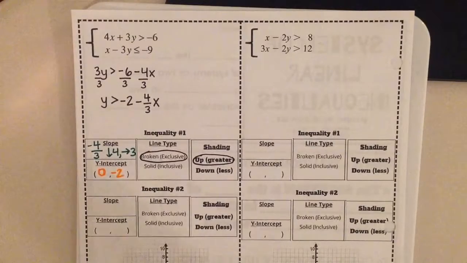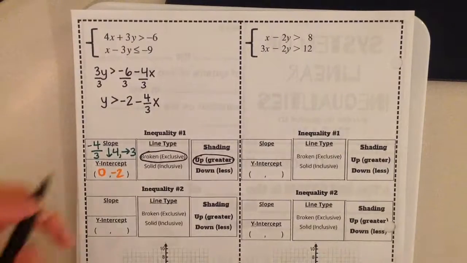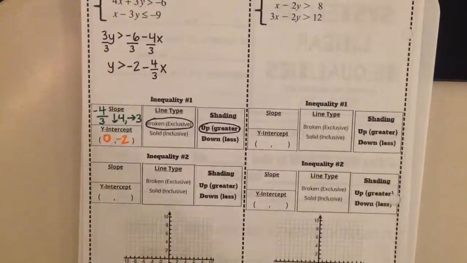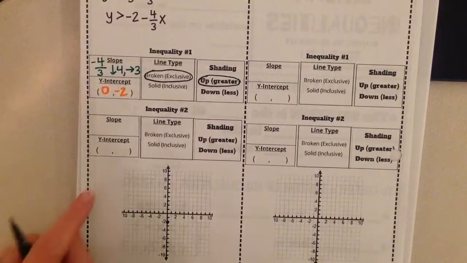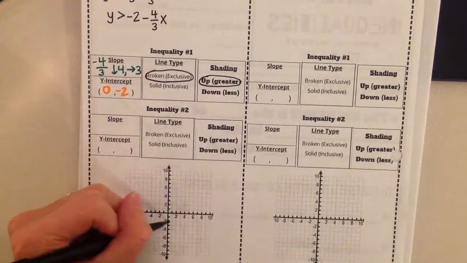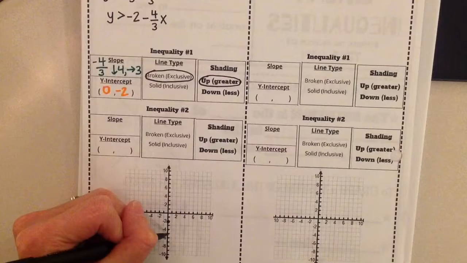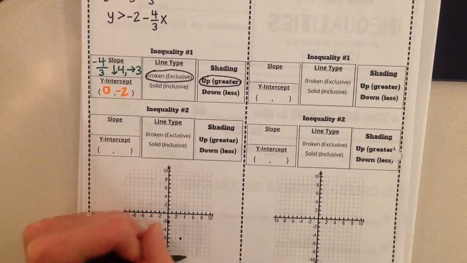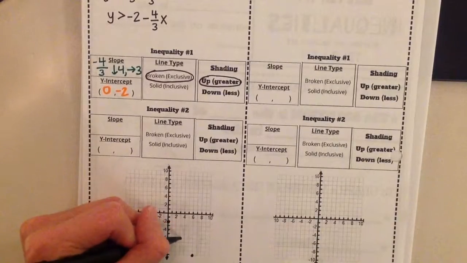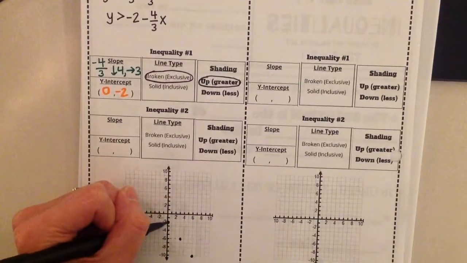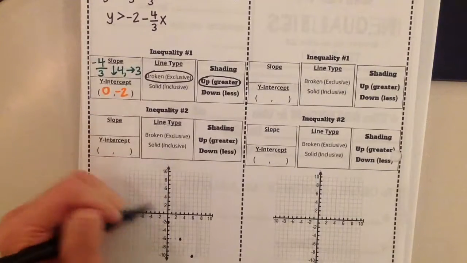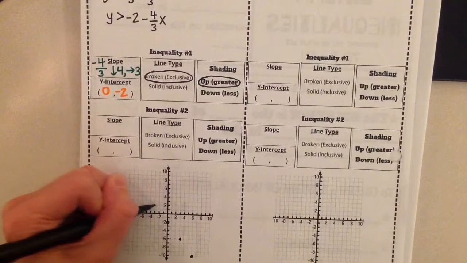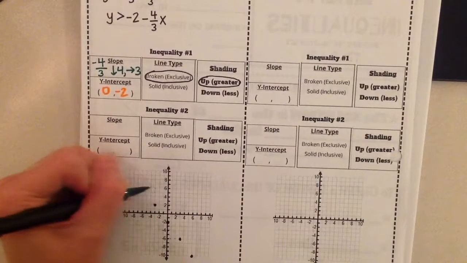All right, so now we're going to actually graph our inequality number 1. So I'm going to go to negative 2, my starting point, and now I'm going to move down 4, right 3. So from this starting point, we're going to go down 4, right 3, down 4, right 3. And since I ran out of coordinate plane, I'm going to go back to my starting point, and now I'm going to move in the opposite direction to create the other side of my line. So I'm going to go up 4, left 3, up 4, left 3.